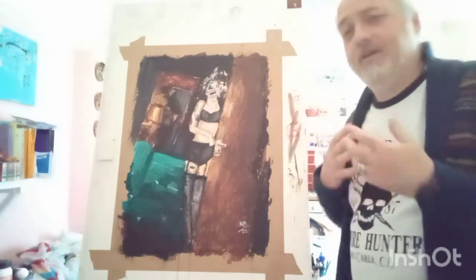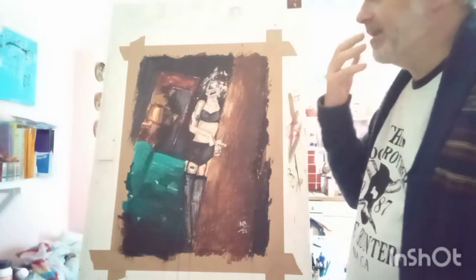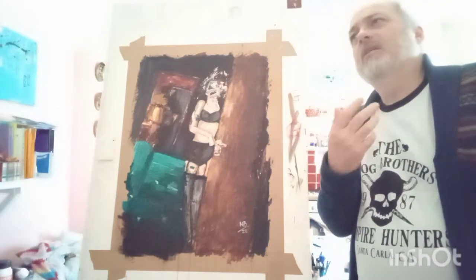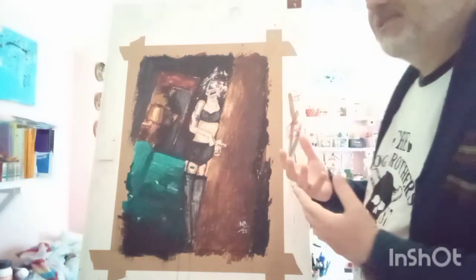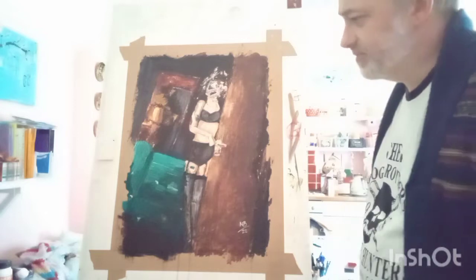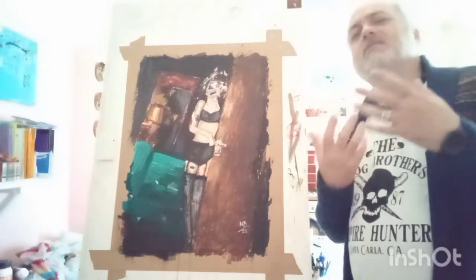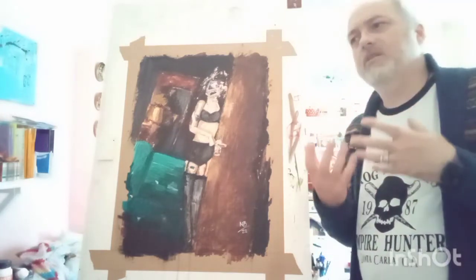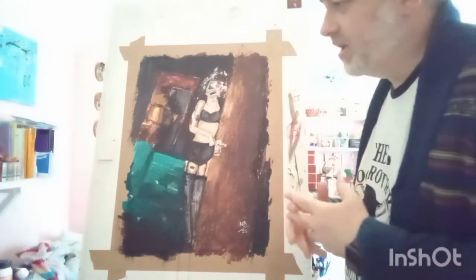So I put it away, left it for a bit, did some other work, and then I came back to it. I'd recently seen an article about COVID and masks, and thinking about the fact that we'd spent maybe the last 2 years all wearing masks and not being able to see each other's faces. That ties into the portraiture work that I enjoy doing, which is not really about representational portraiture.